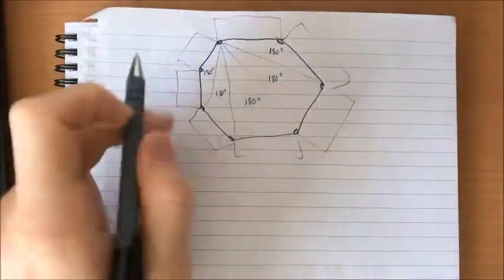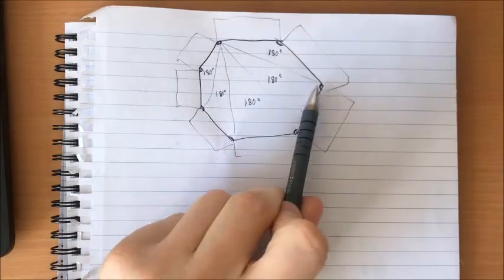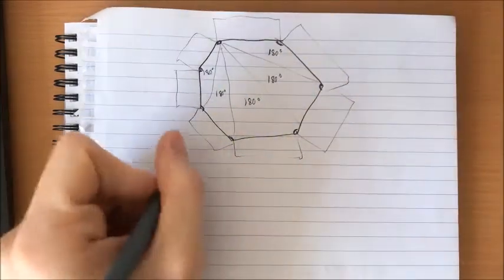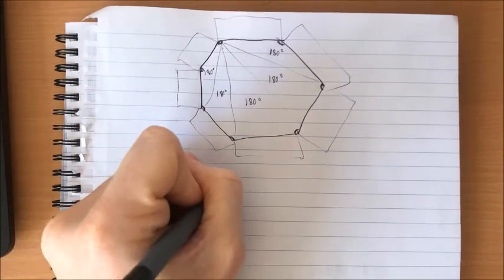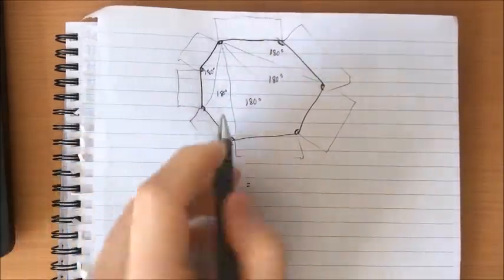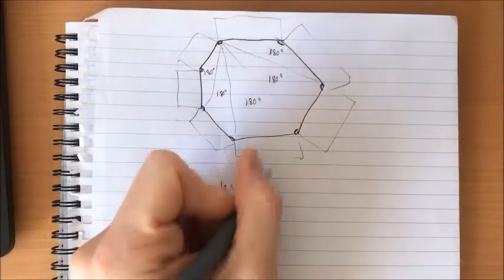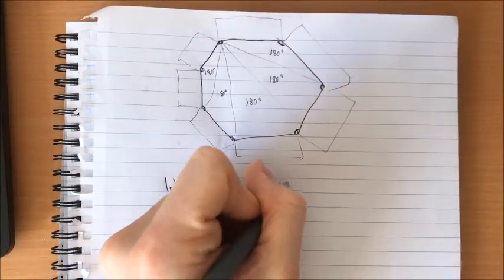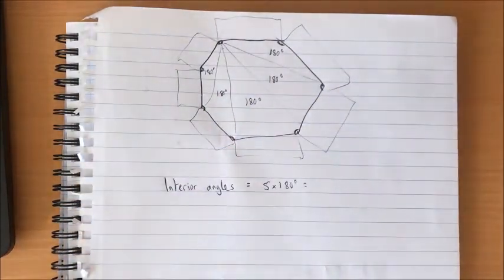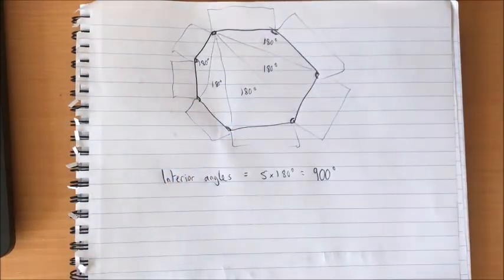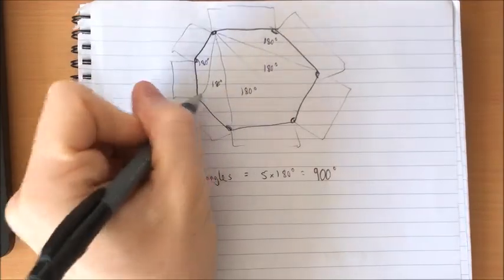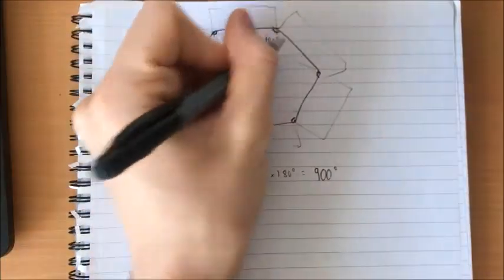So we can say that the interior angles, so all these angles here, they add up. So I'm going to write the interior angles. So it's 1, 2, 3, 4, 5 lots of 180 degrees. Okay, so that would give me 900 degrees in total. So these angles sum up to make 900 degrees.